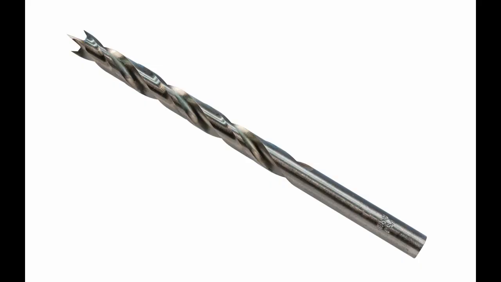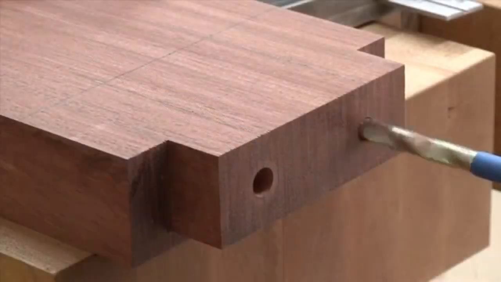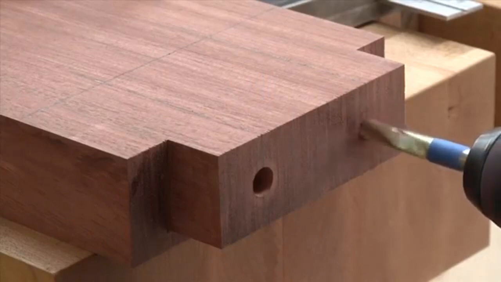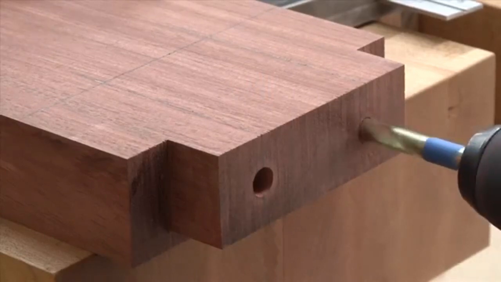Brad point drill bit. It is a drill bit that has a sharp pin at the tip of the bit which bites into the wood to ensure a straight and even hole. This drill bit is specially designed to drill hard and soft woods.